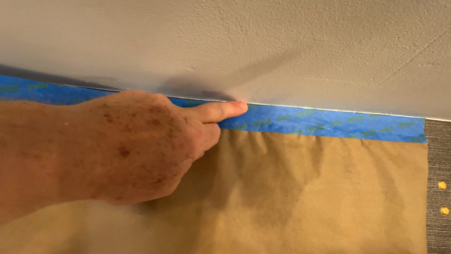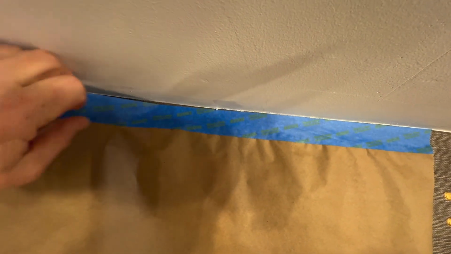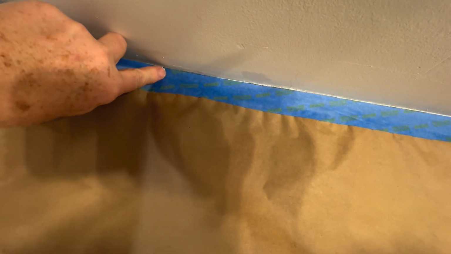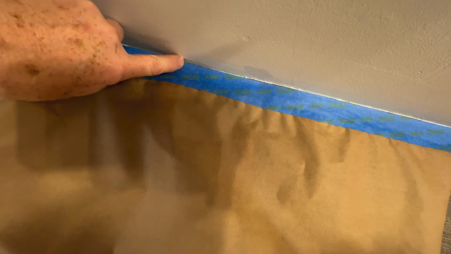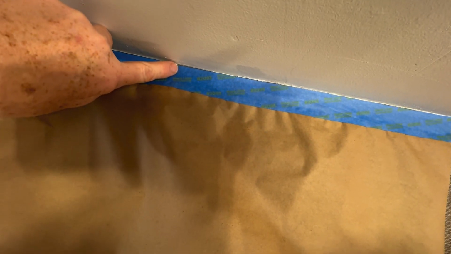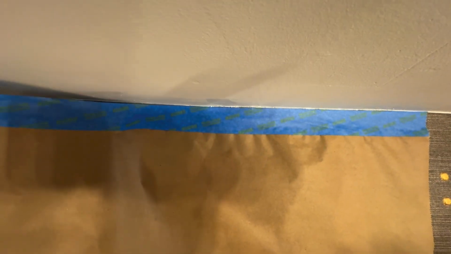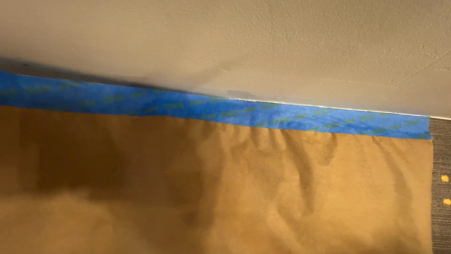Now, if you look close, you'll see that just exposing that edge of the wall covering.